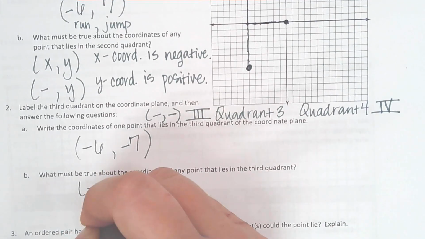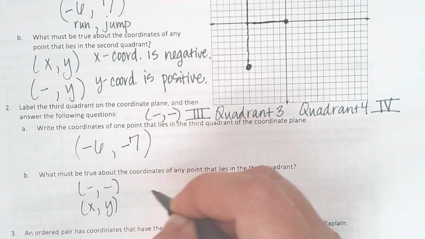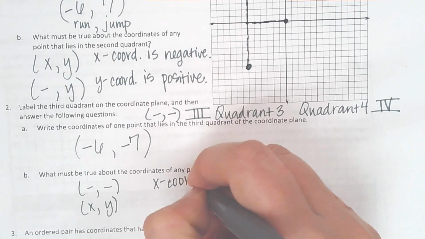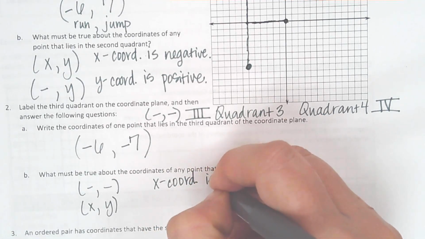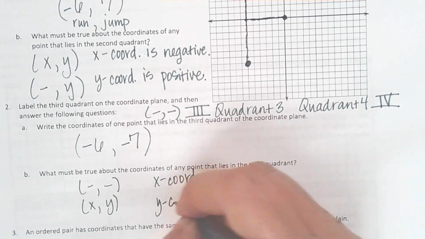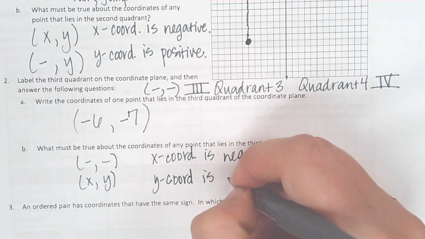My x will be negative, my y will be negative, and that's what I'm going to write out. My x coordinate is negative, and my y coordinate is negative because it's in quadrant 3.